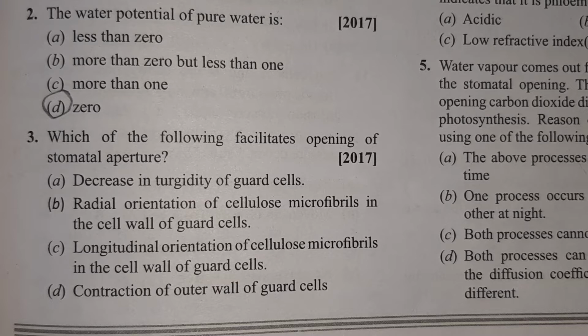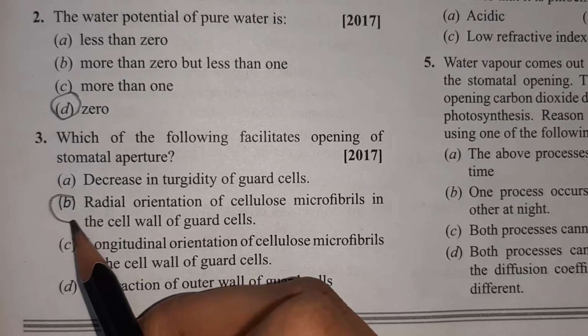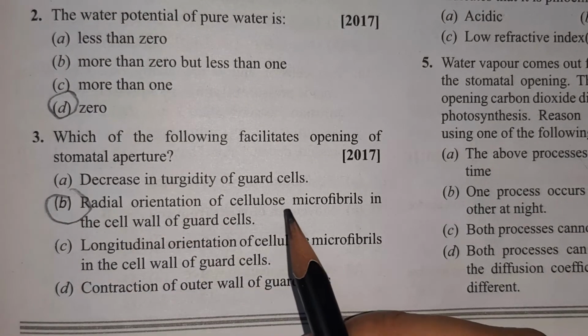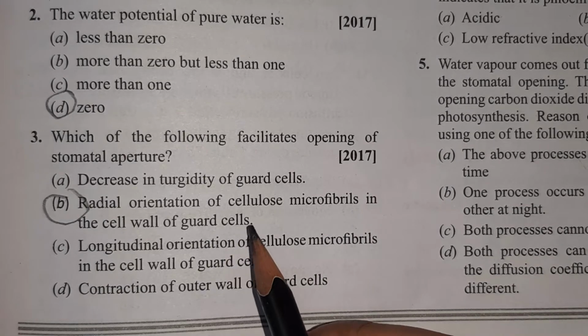D. Contraction of outer wall of guard cells. Your time begins now. And the answer for this is B. Radial orientation of cellulose microfibrils in the cell wall of guard cell.